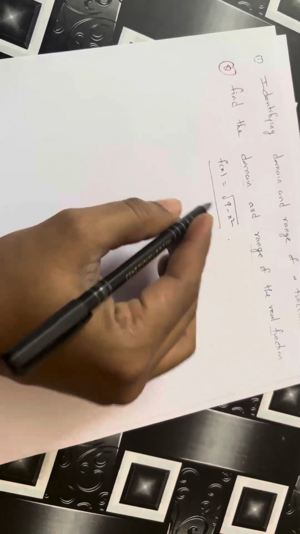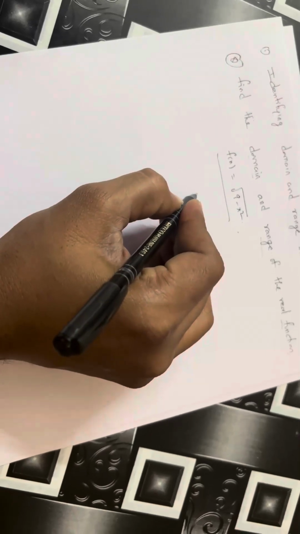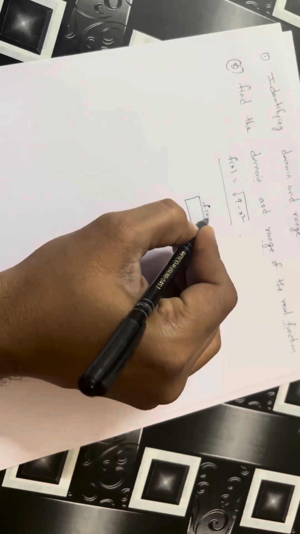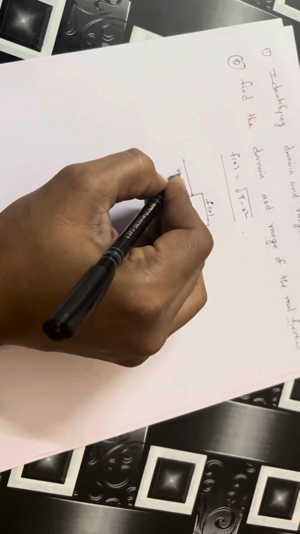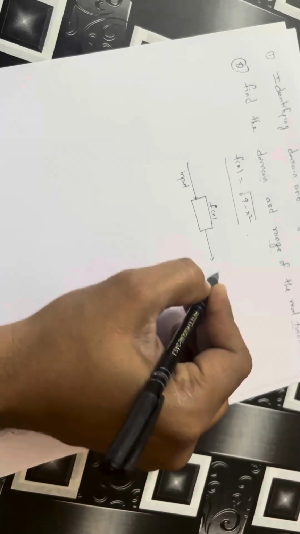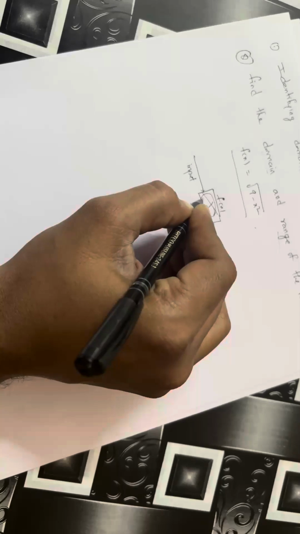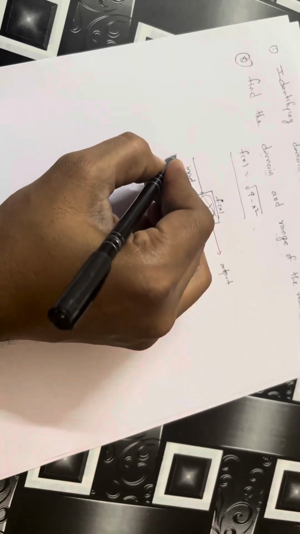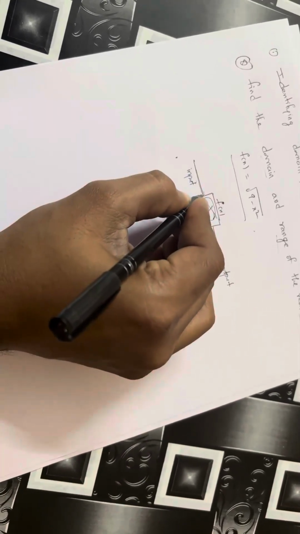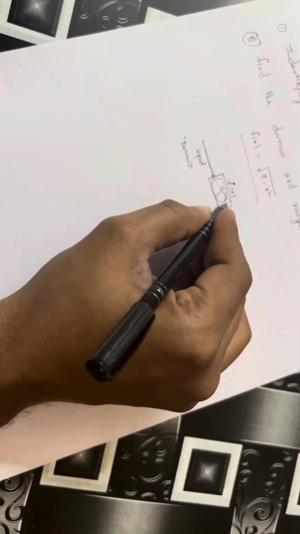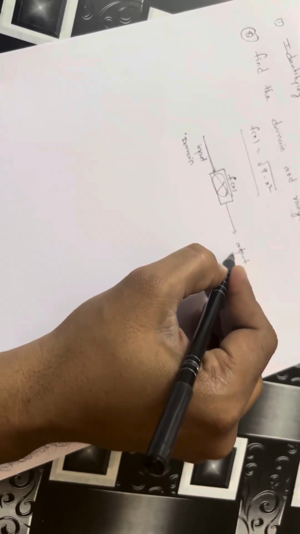So in simple words, the function is nothing but a system which takes an input and delivers an output, with some processing, some mathematical operation, happening inside. The input, whatever we can give to this system or function, is called the domain. And whatever output the function can deliver is called the range.